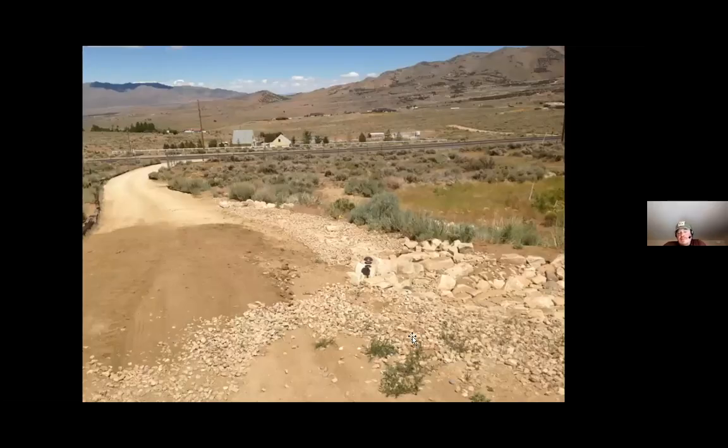So here's basically an as built of the rolling dip here. There's the berm. Here's the channel flow off. And then here's the Zuni bowl in the rock lined channel, which will allow the water to change direction. And if it comes faster than this Zuni bowl can handle, it can continue flowing down the slope.